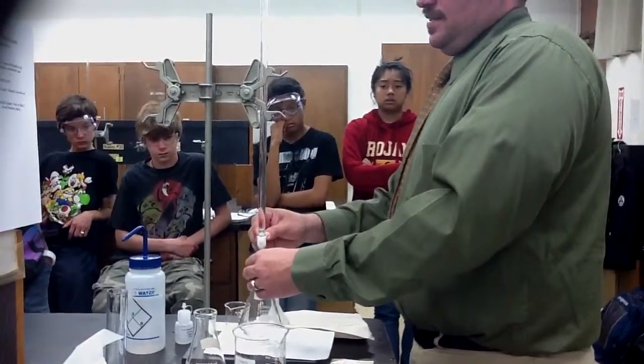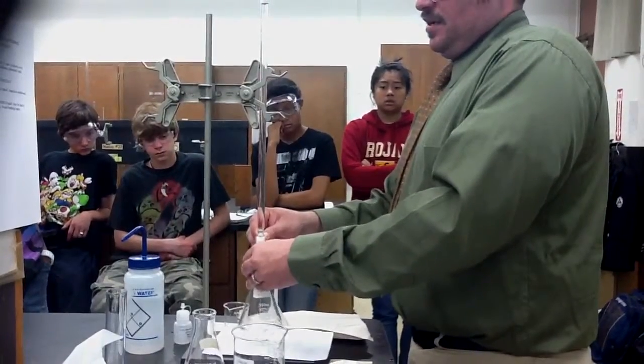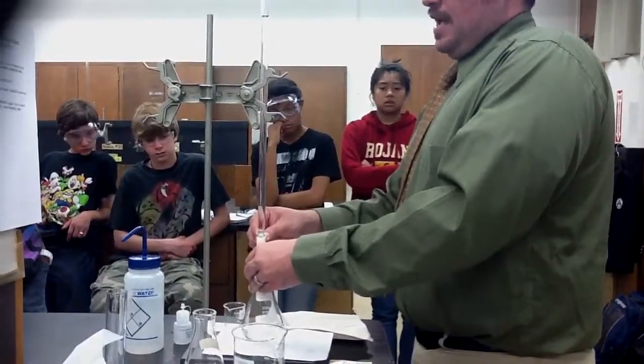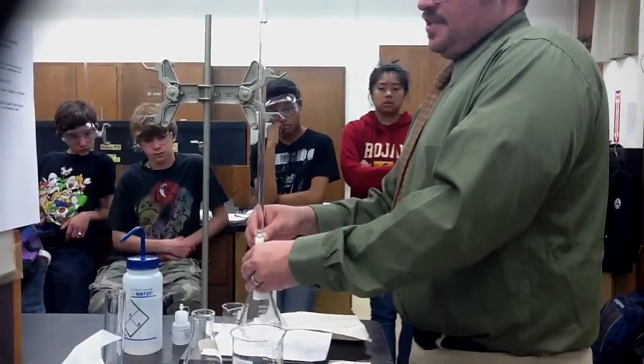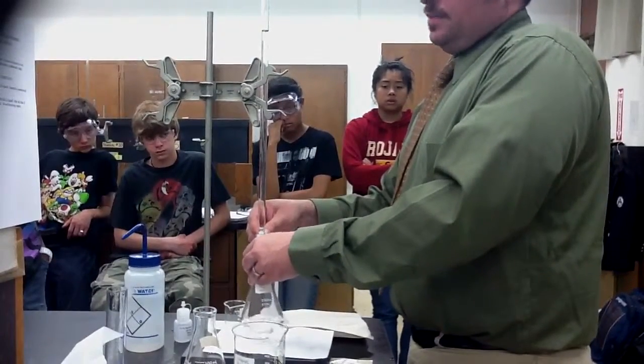Alright. In the beginning, we can go fast and I can just stir it up like this. As you start getting closer to the end point, the solution will start to remain this pale pink color.